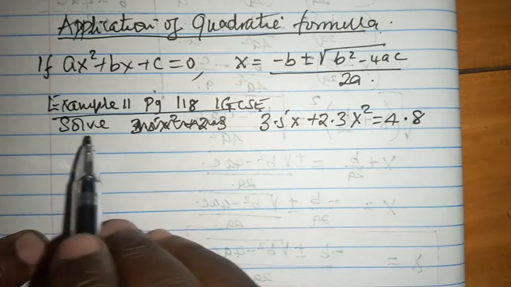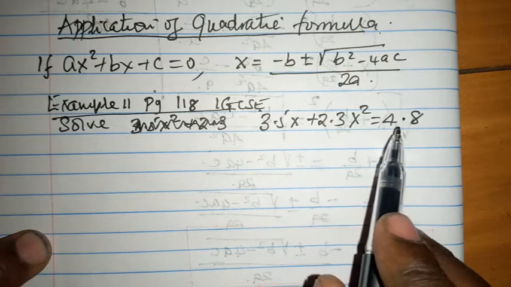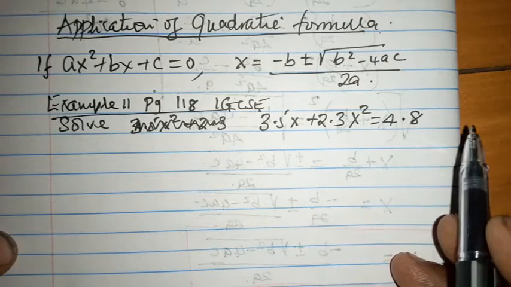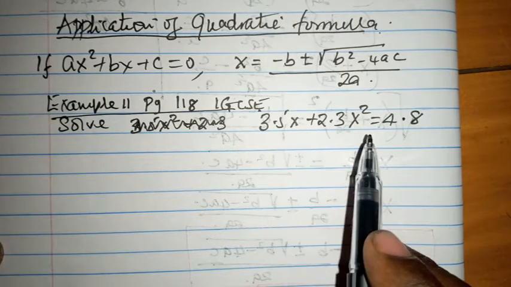We are told to solve 3.5x plus 2.3x squared is equal to 4.8. There are several things that you may have observed in this particular question.